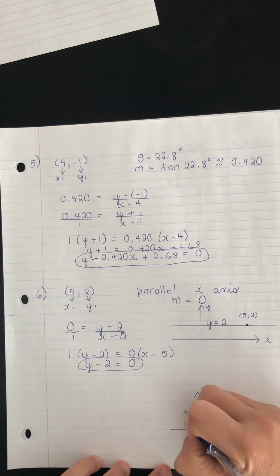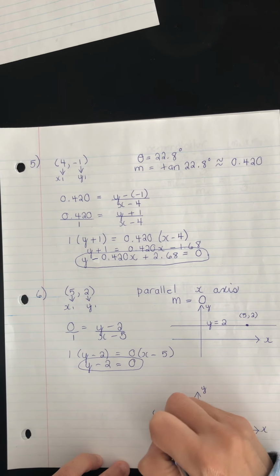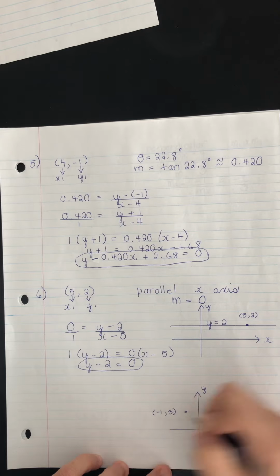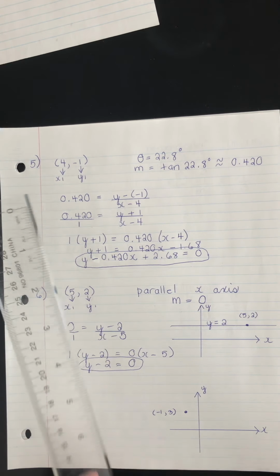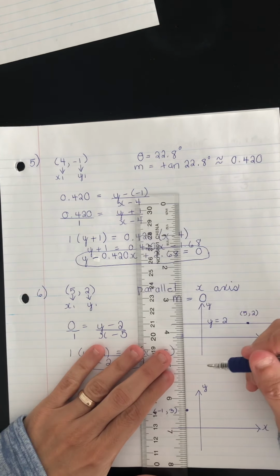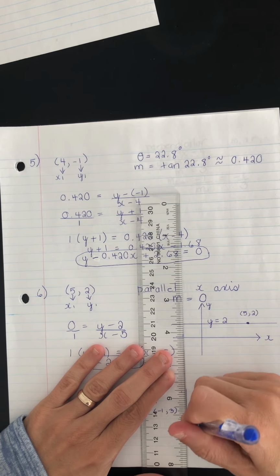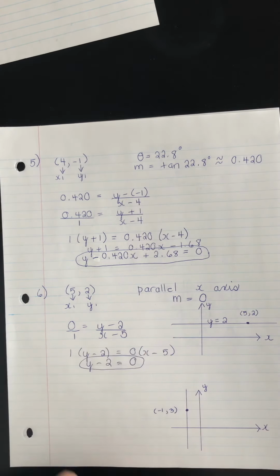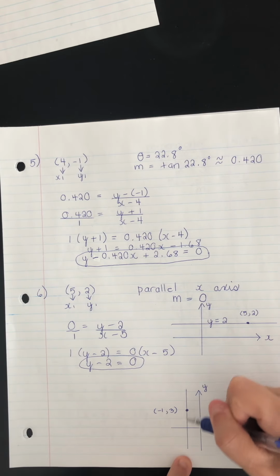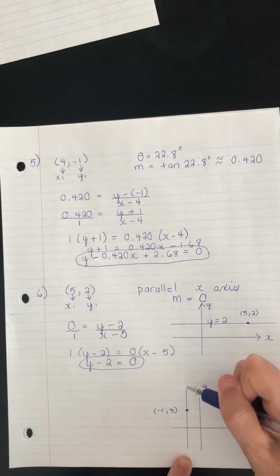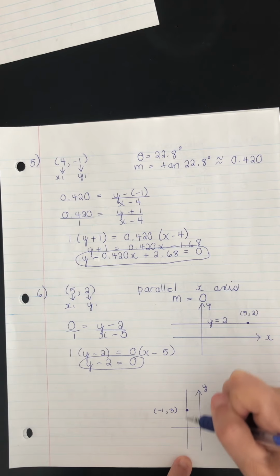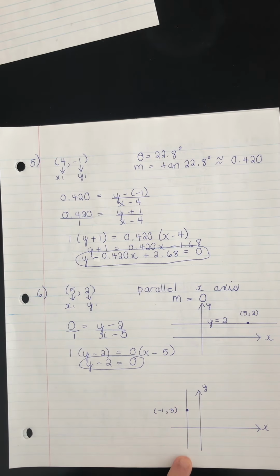I'm going to call the point right there -1, 3. Okay, so there's the point -1, 3. If we want a line parallel to the y-axis and passing through that point, remember, it's a vertical line, so its slope is undefined. And yet, we can still write its equation.